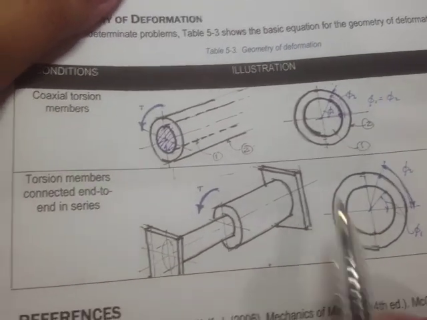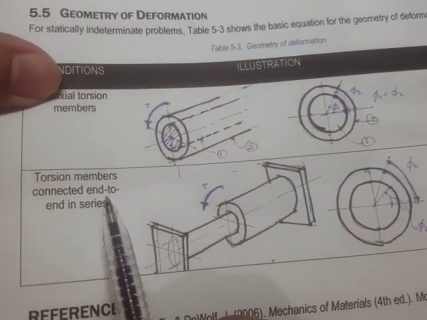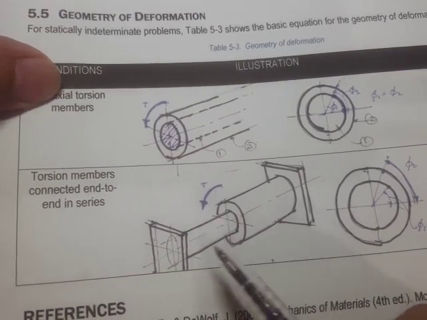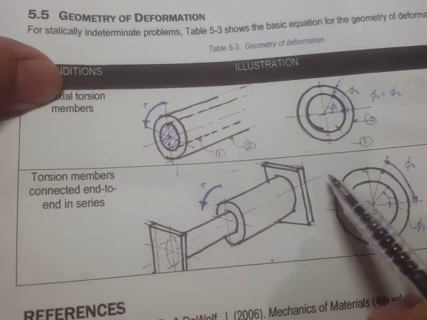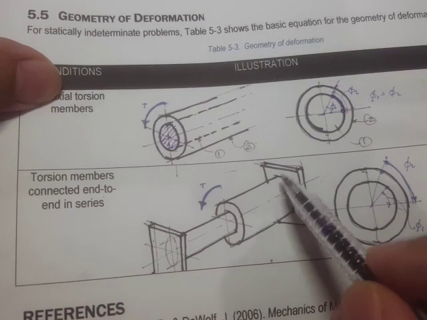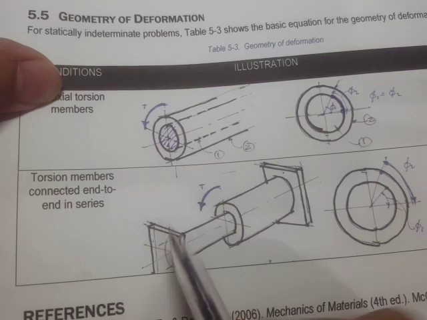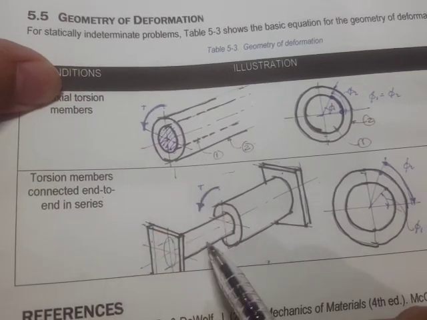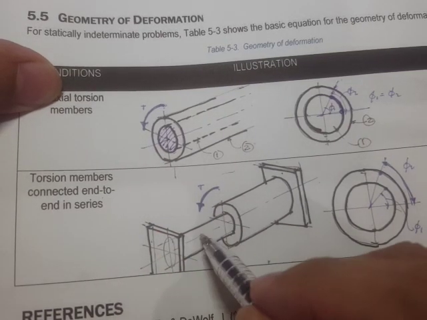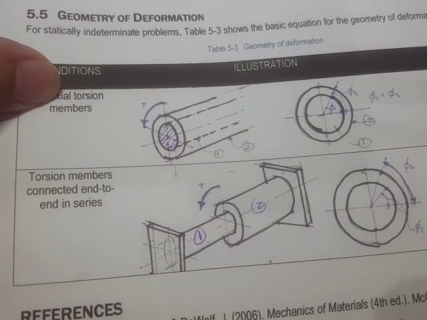And for problems that are connected end to end in series, so for example, here's our situation, and we have a fixed end right here and another fixed end at this point, but we have, let's say this is material 1 and then this is material 2.